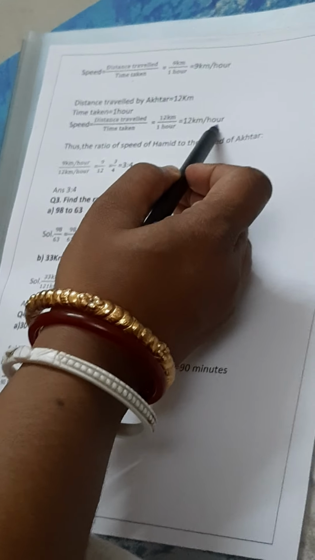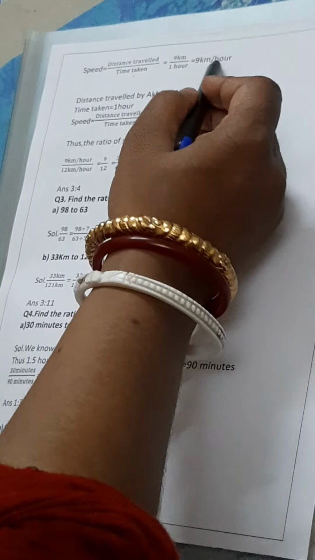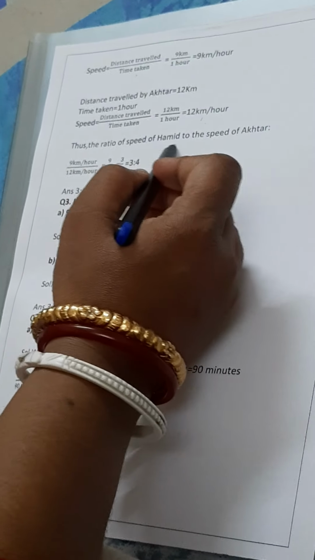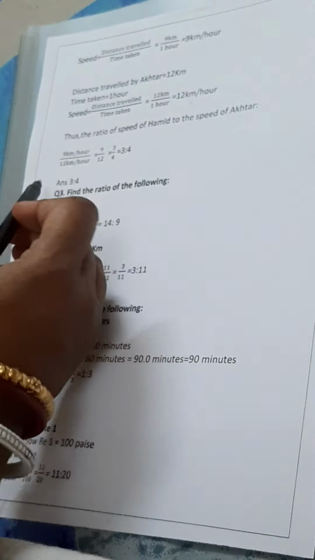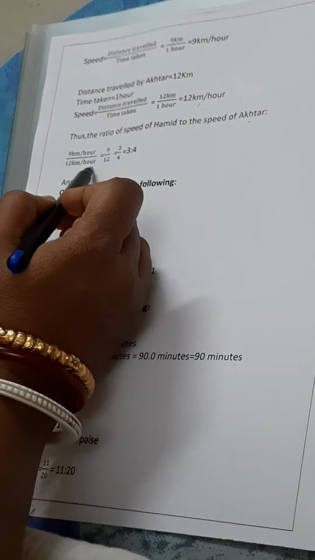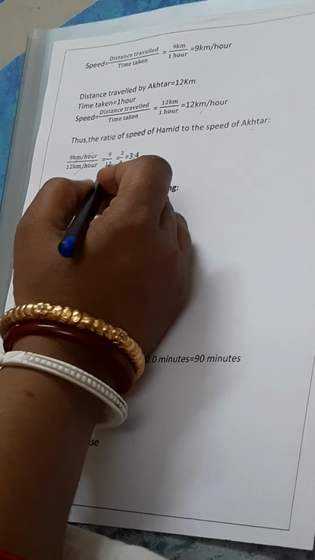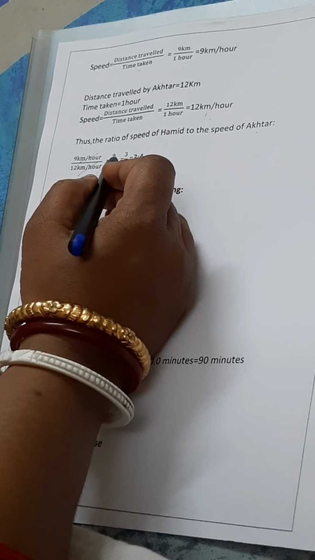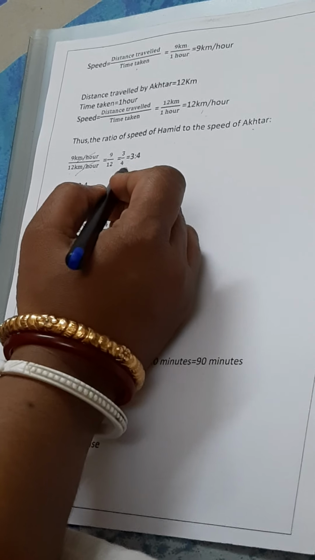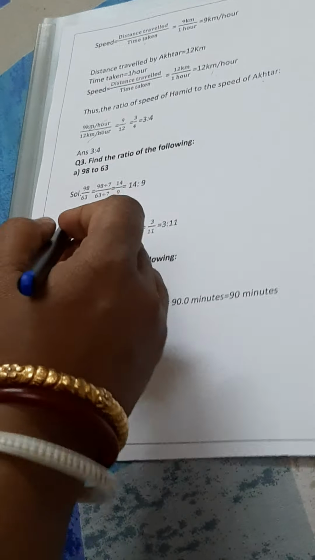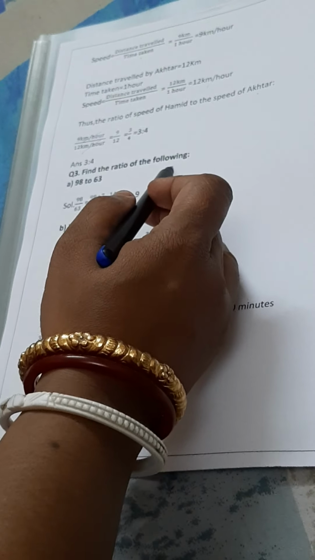And according to the question, we have to find the ratio of these two. That is speed of Hamid to speed of Akhtar. So it's 9 km per hour by 12 km per hour. This will get cancelled. You got 9 by 12. Both are divisible by 3. 3 3s are 9, 3 4s are 12. So you got 3:4.